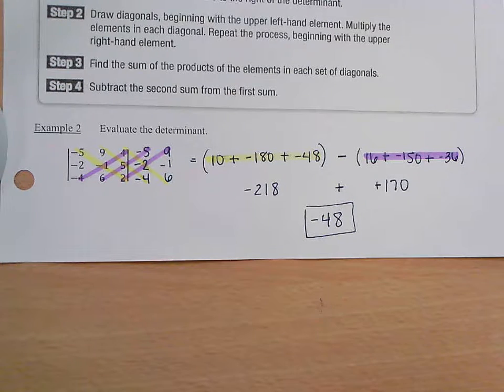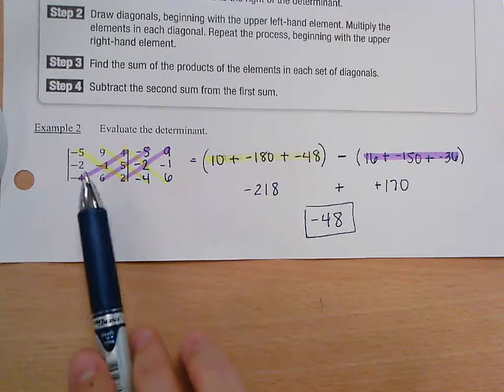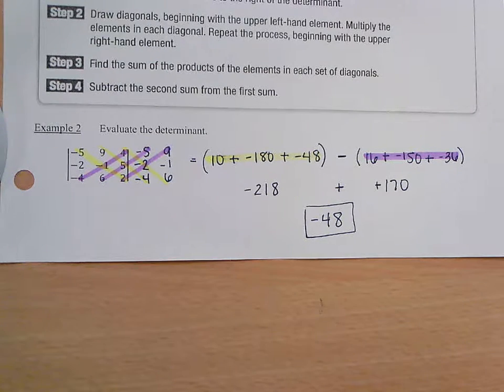Okay, so overall, you're multiplying, adding, subtracting, but it's knowing how to organize it. So what exactly am I adding together? What am I multiplying? What am I subtracting? All of the above. Questions on that one?